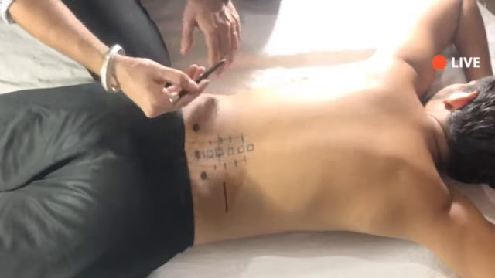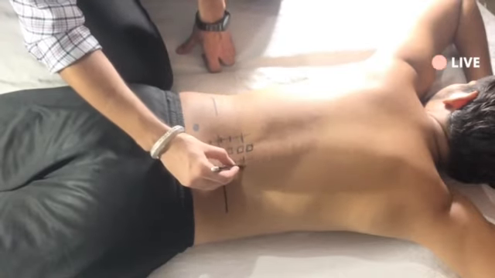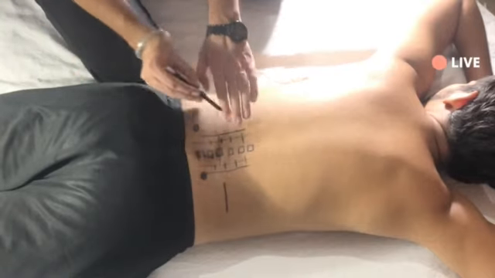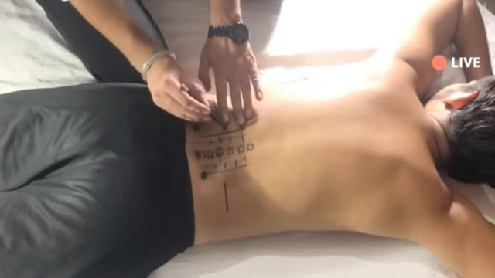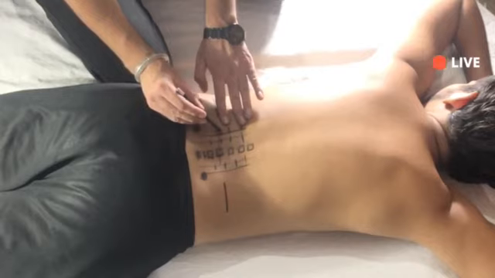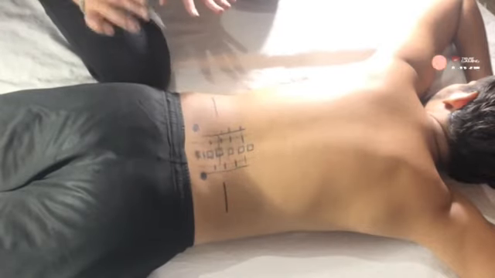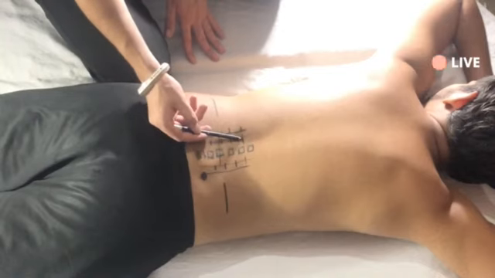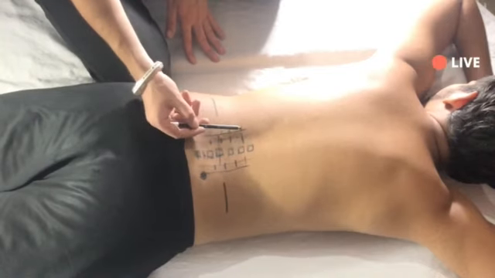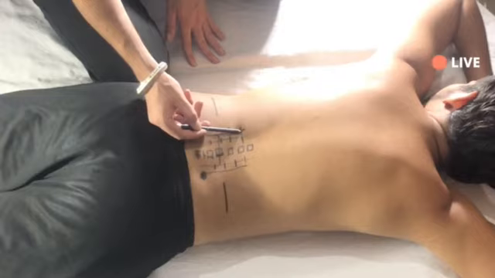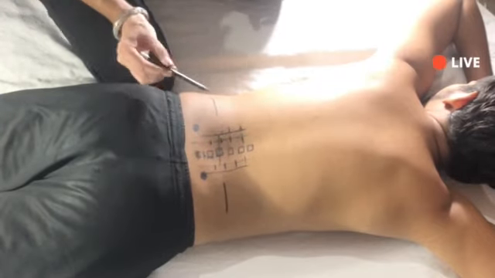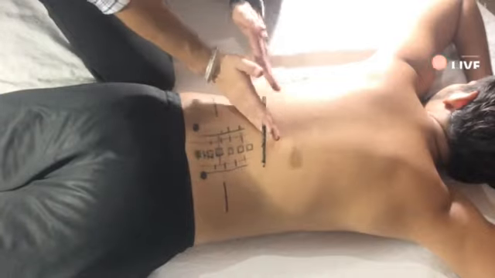Now we move a bit more laterally. Here we have the transverse processes. So likewise, transverse process for 1, then 2, then 3, 4, 5. So just moving one thumb laterally is the facet joint. Moving 1.5 thumb laterally is the what? The transverse processes. So this was the downside up approach.